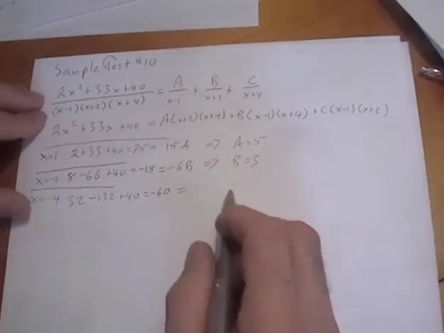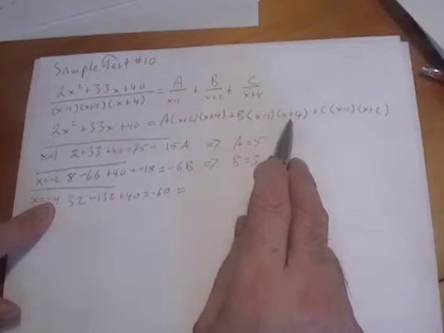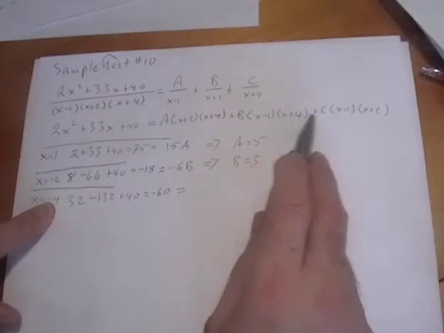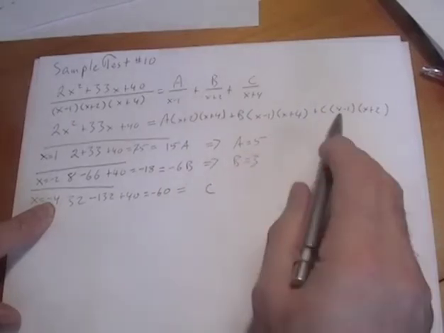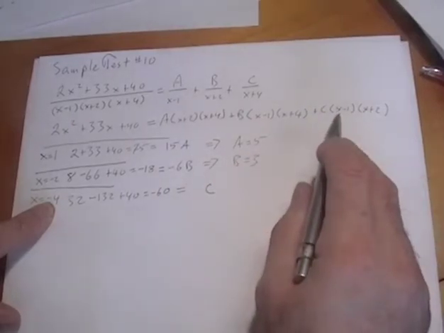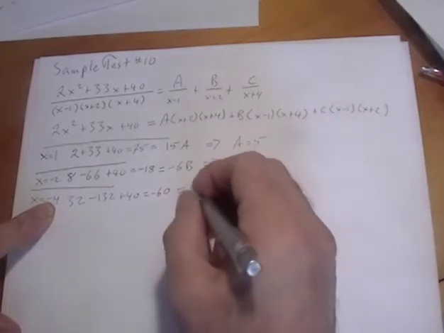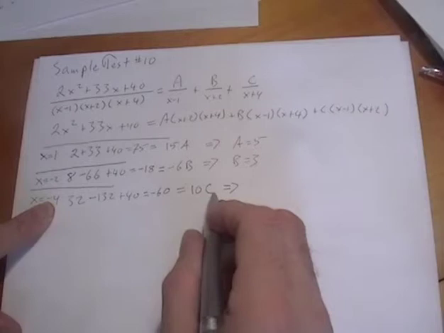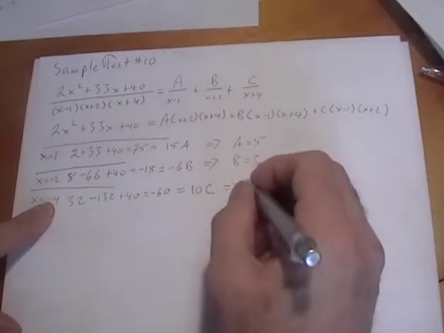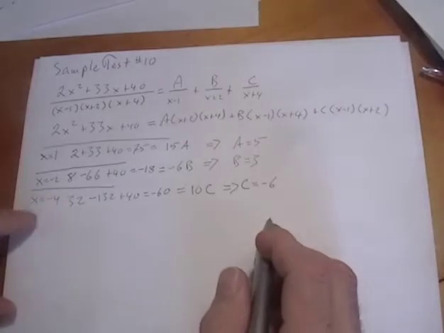On the right, plugging in a minus 4, the first term will be 0. The second term will be 0. The third term would be my C's. I would have minus 5 times minus 2, that ends up being 10C. Now if 10 times C is negative 60, then C is a negative 6.